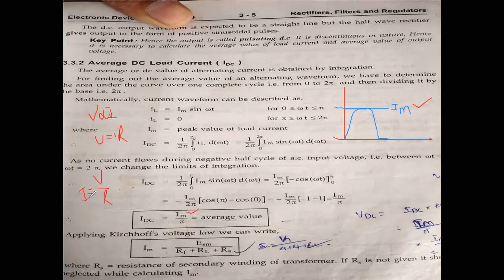You want to know the maximum value of current, so you have to divide the maximum value of voltage by the resistance. ESM or VSM, anything you can write here.